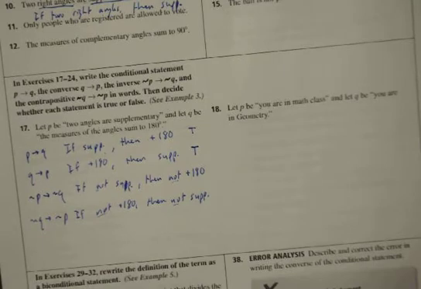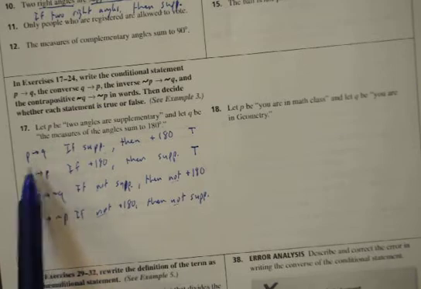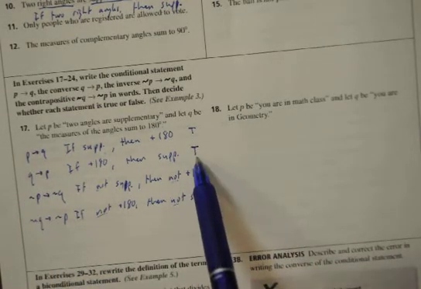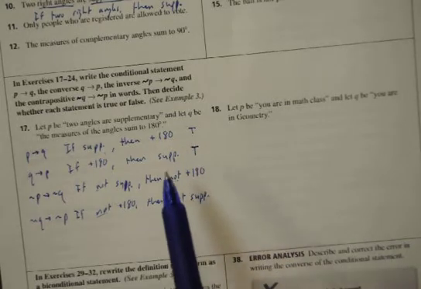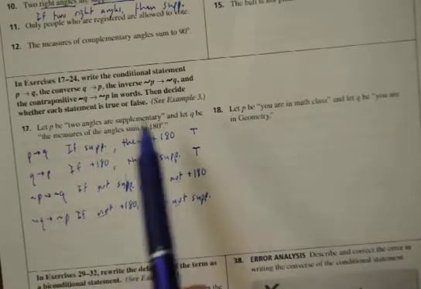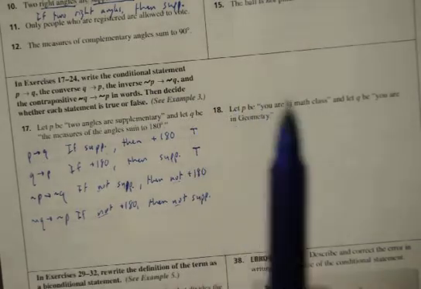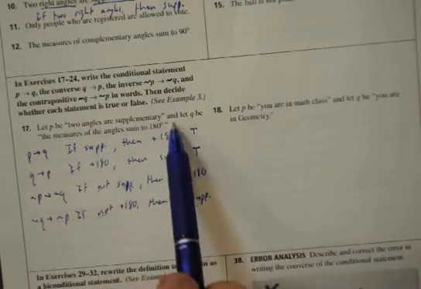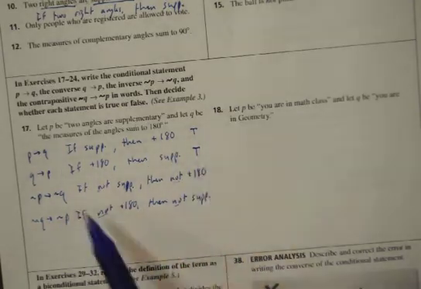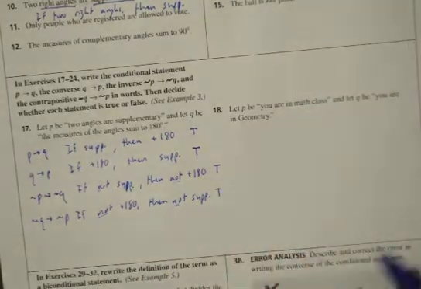And look at that. The statement P implies Q and the converse Q implies P are both true. This scenario is an example of what's called a biconditional. It's when the statement and the converse are both true. And we can use the form if and only if. So we could say two angles are supplementary if and only if the measures of the angles sum to 180. So that is an option for this one because it's a biconditional. And now we don't even really need to think about the rest of these because it's all going to be true.